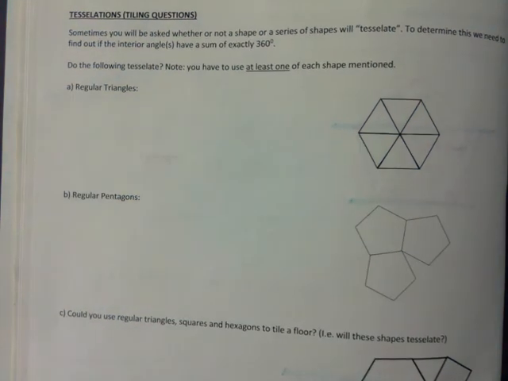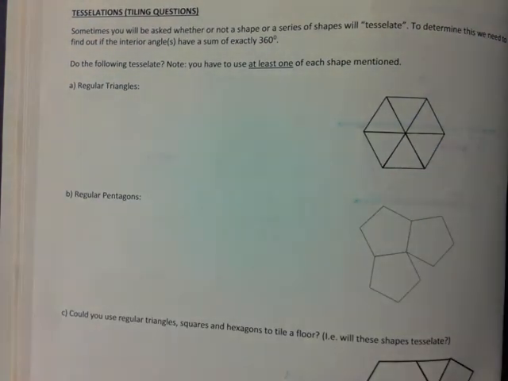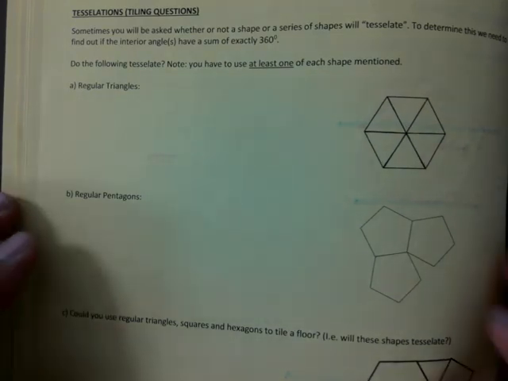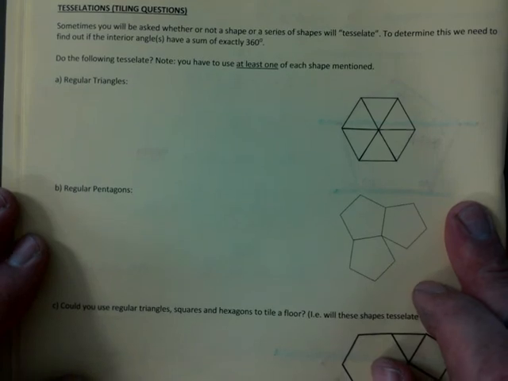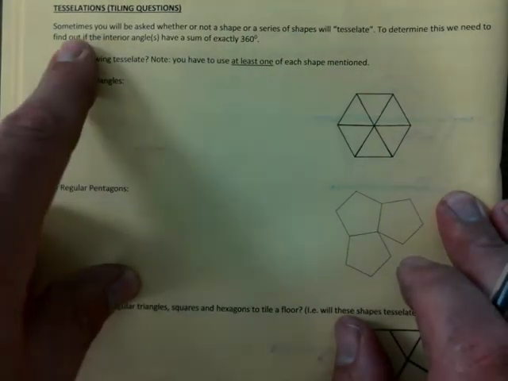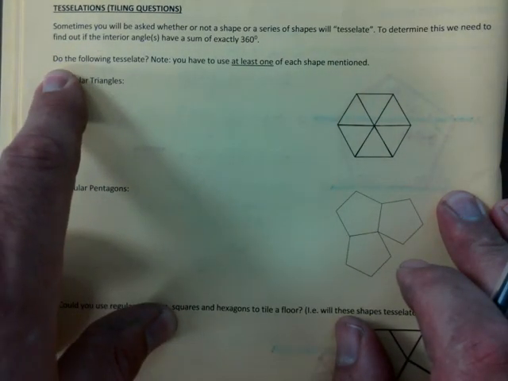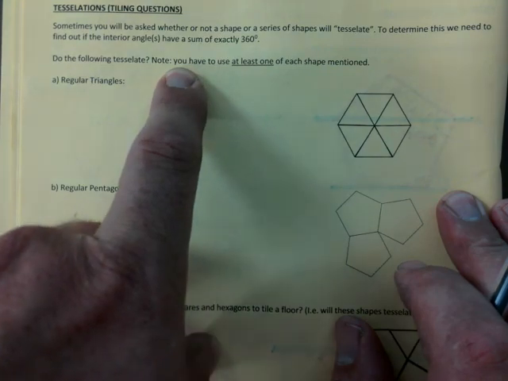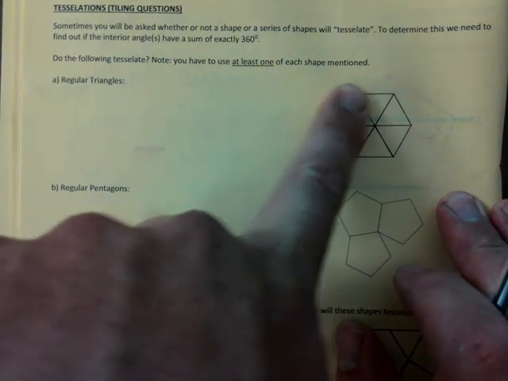So let's go back to the notes here on page 20. This is it for tessellations, guys. There's not much to it, really. So do the following: tessellate. And remember, you have to use at least one of each shape mentioned.